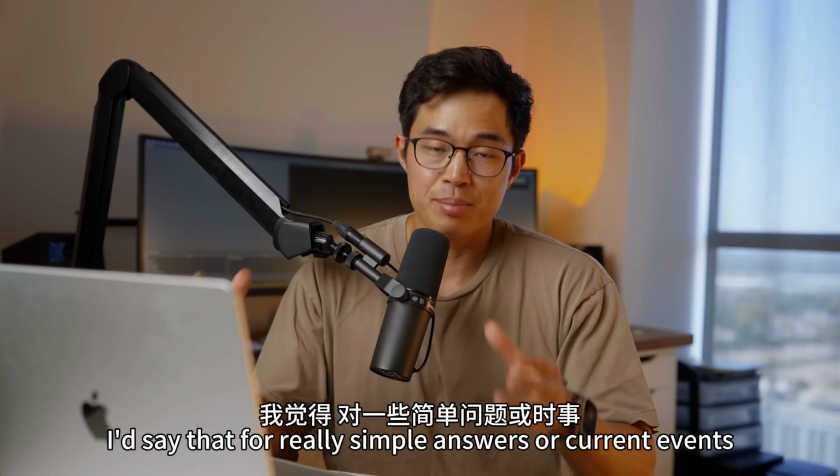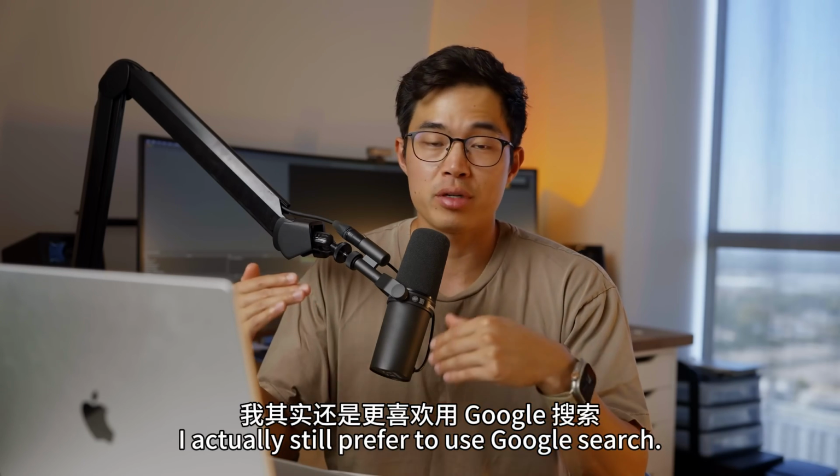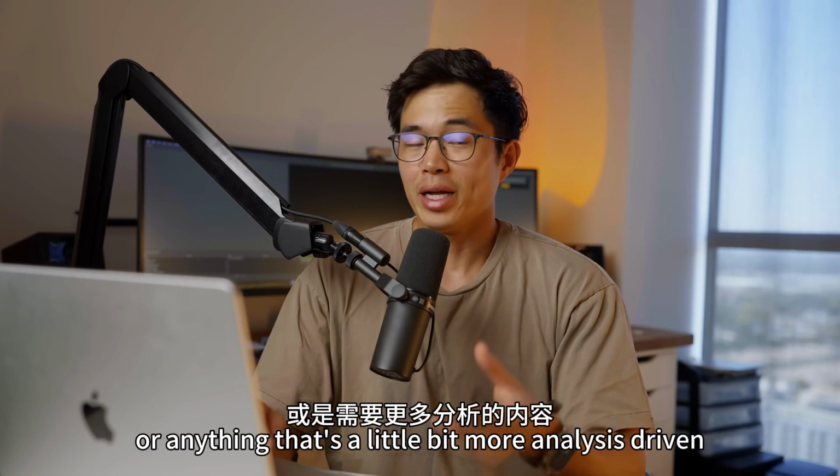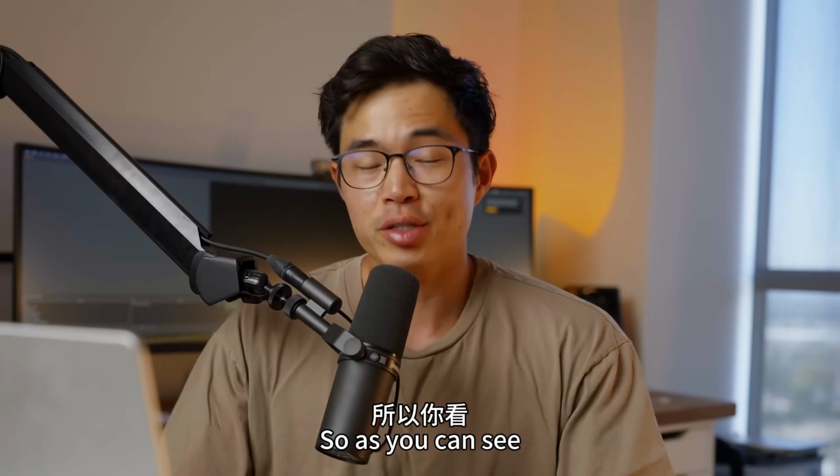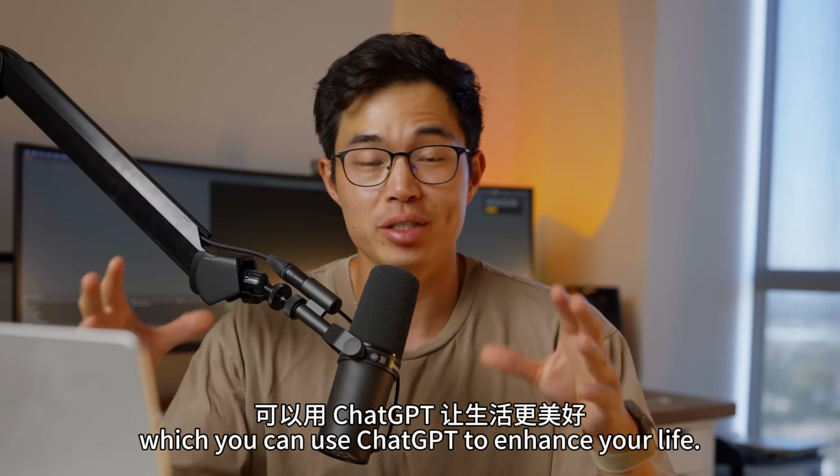And of course, if you just want to use ChatGPT for normal search, it's great at that. I'd say that for really simple answers or current events, I actually still prefer to use Google search. But if I want a summary or anything that's a little bit more analysis driven, then I'm going to use ChatGPT for sure.